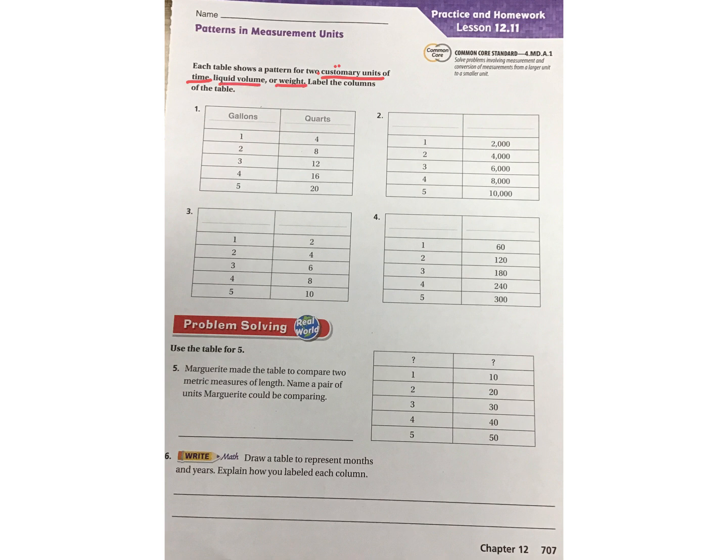Label the columns of the table. So the first one, gallons and quarts, that's customary what? Liquid volume. So check on that. Let's write a little check mark on the liquid volume because we found that one. Now we're going to look for time and weight on 2, 3, and 4.